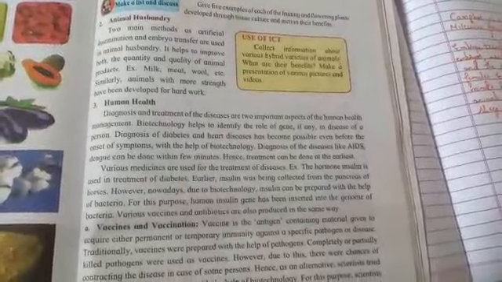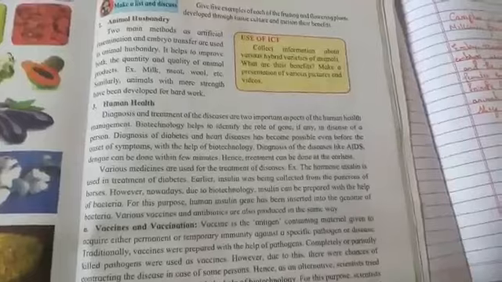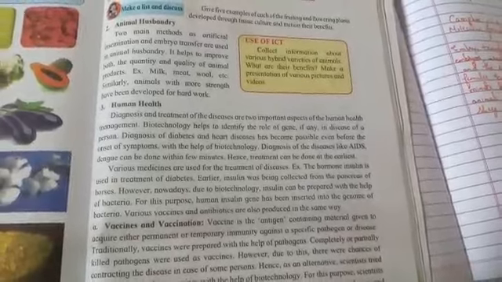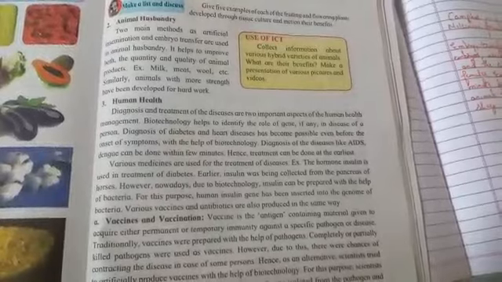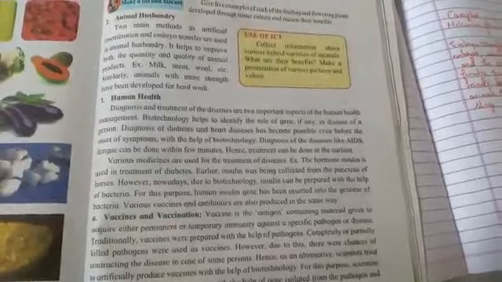In this video we shall learn about animal husbandry. There are two main methods involved in animal husbandry, that is artificial insemination and embryo transfer. These are used to improve the quantity and the quality of animal products like milk, meat, wool, leather and so on. So, what is artificial insemination?